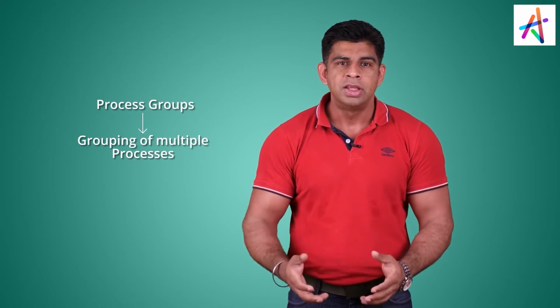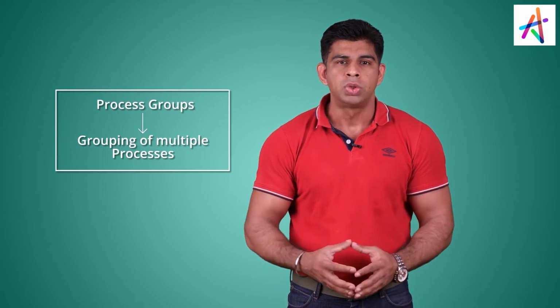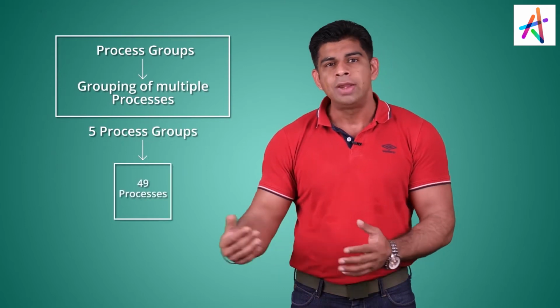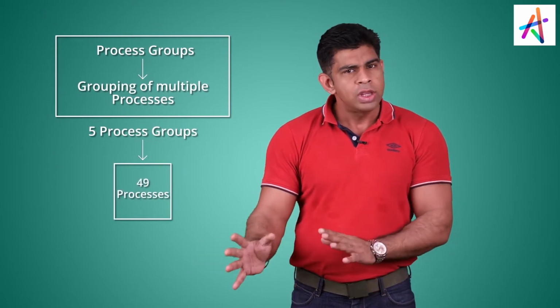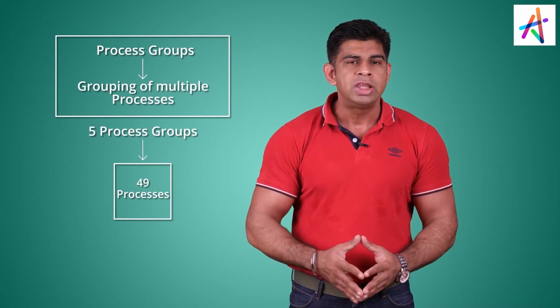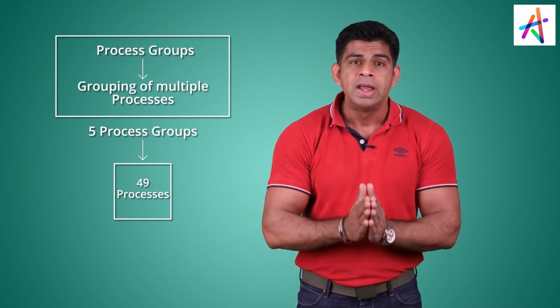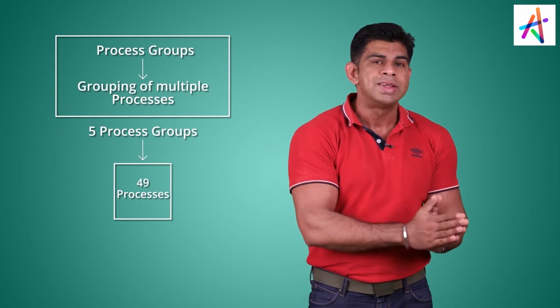As the name indicates, a process group is a grouping of multiple processes. This is where processes are combined together. So we have 5 process groups, which will contain 49 processes. I'm going to give you a brief introduction to all these processes, but I don't want you to mug it. I don't want you to remember it. It is not required. You need to understand the flow of project management.